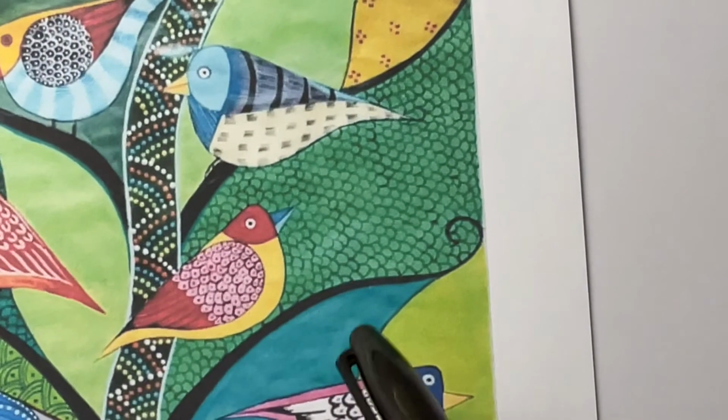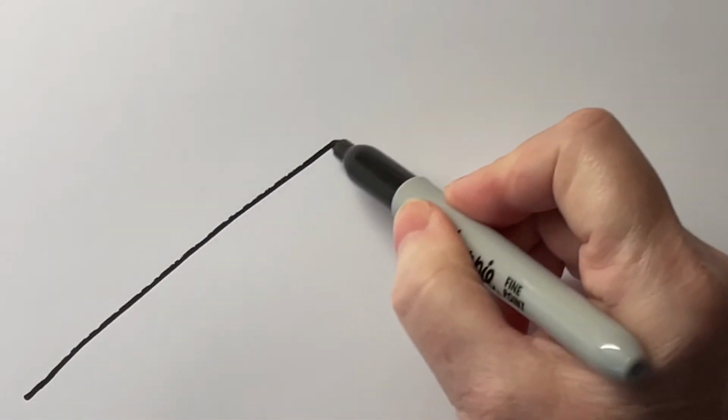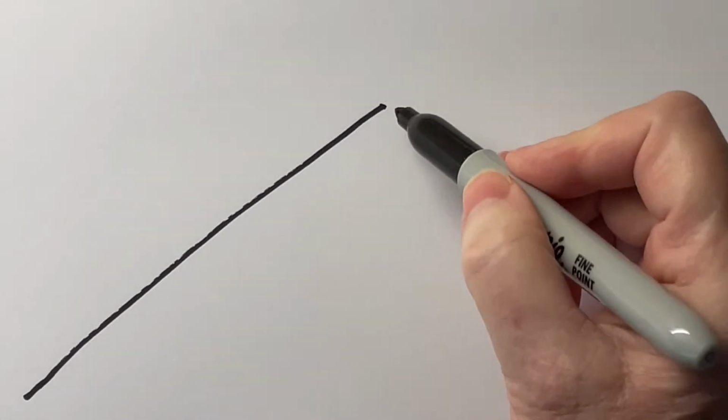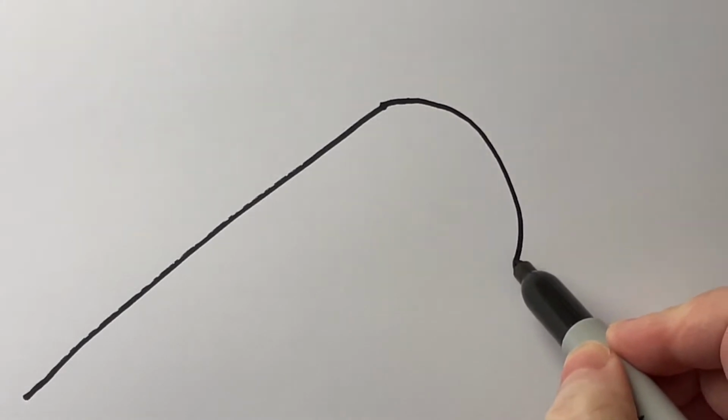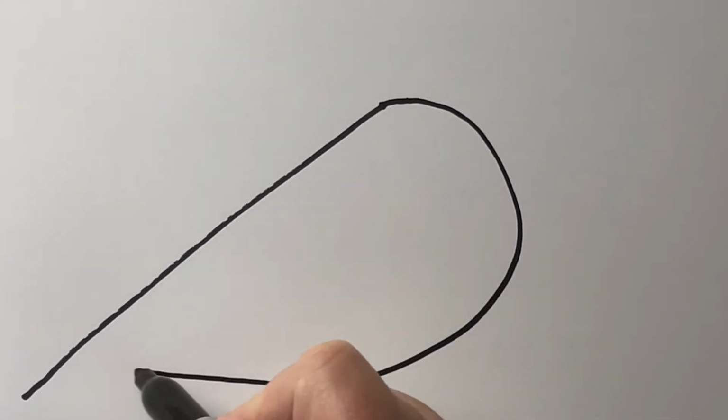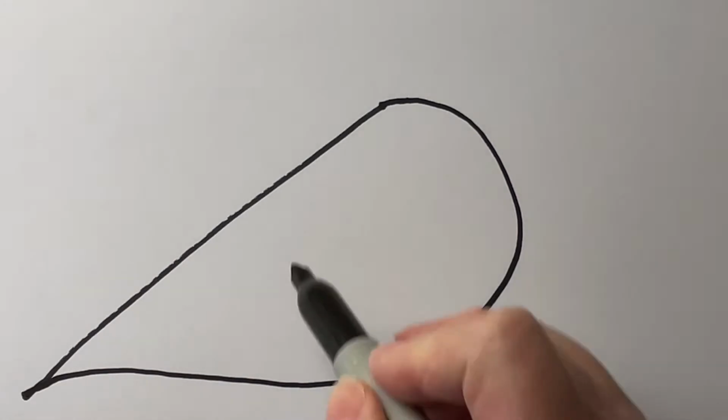So I'm going to start by showing you how to do a simple bird, like on this design here. So all you would do is a diagonal line going up like this, and then curve it round so it comes down. Very simple way to do a bird.